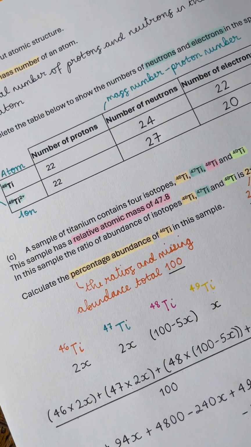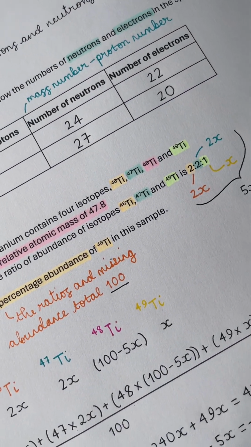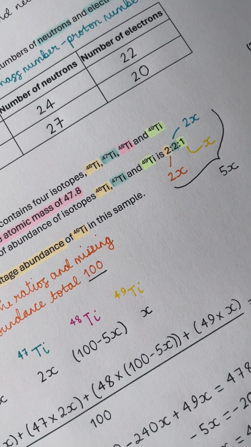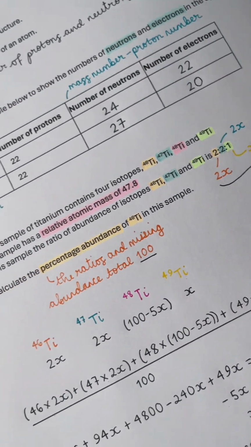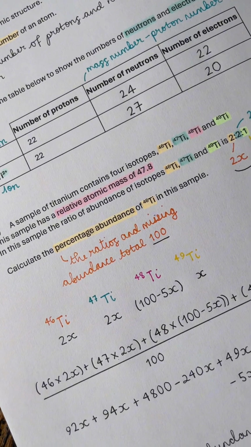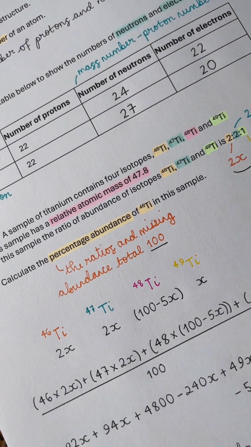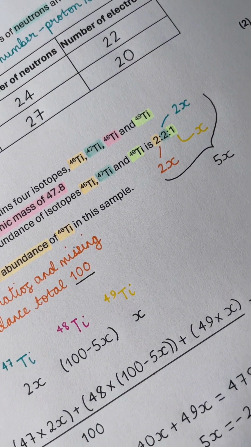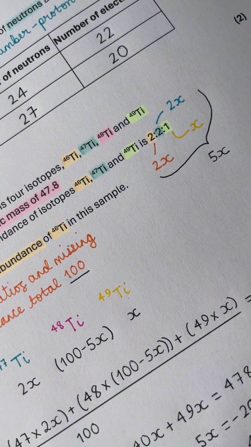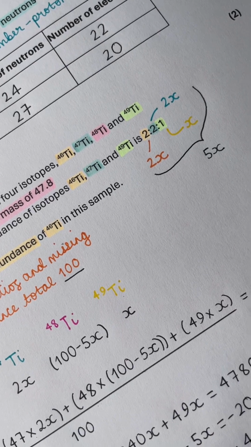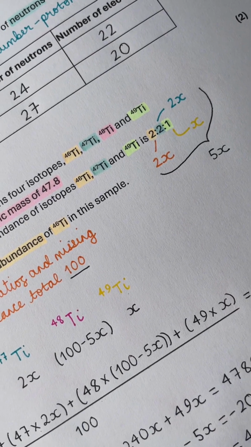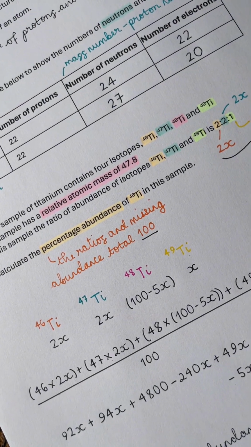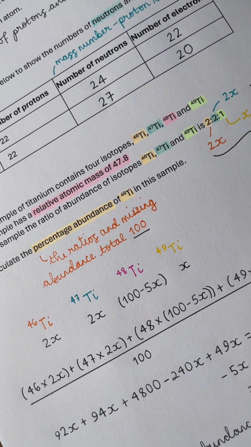Now we're told titanium contains 4 isotopes, and I've colour-coded them. We've got the 46, 47, 48 and 49 for the 4 different mass numbers of those isotopes. We're told the relative atomic mass is 47.8, and then we've been told the ratio of abundances for 3 of the 4 isotopes, the 46, the 47 and the 49, and they're in the ratio of 2 to 2 to 1. And we have to calculate the percentage abundance of the 46 titanium isotope in this sample.